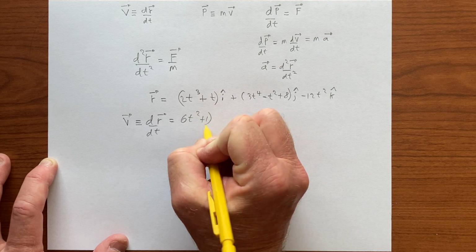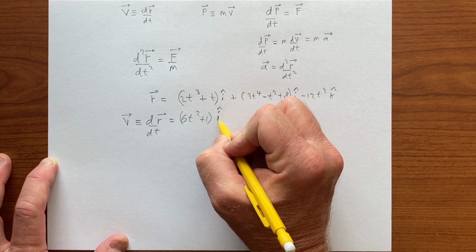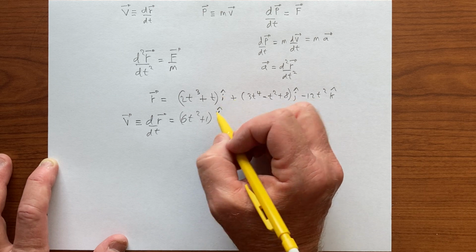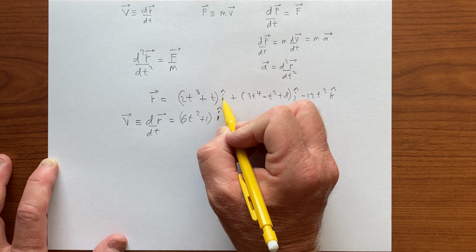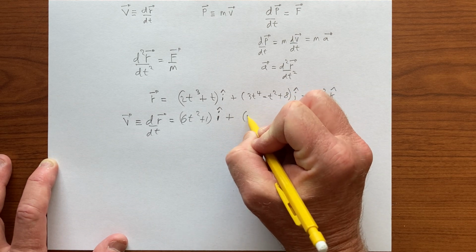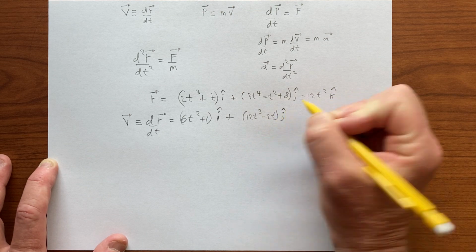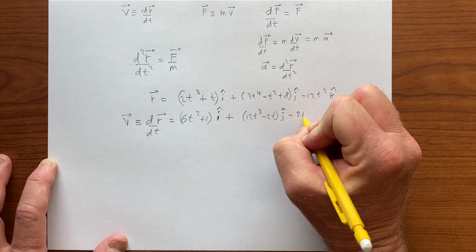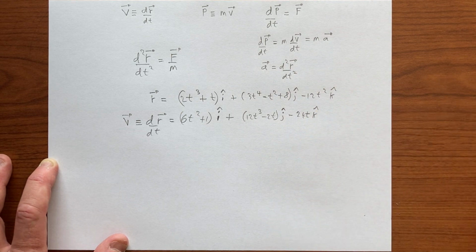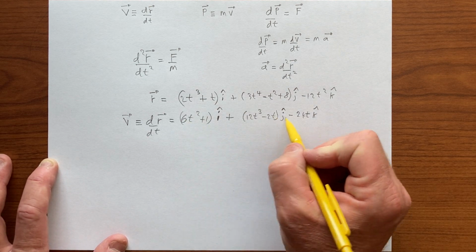This gives us 6t squared plus 1, that's the component in the x direction. And the unit vector isn't changing with time, so there's no time derivative of this quantity. And so we move on to the next term, which is 12t cubed minus 2t. This is the y component, and then we have minus 24t in the z direction. And so we can get the velocity of the particle at different moments in time.